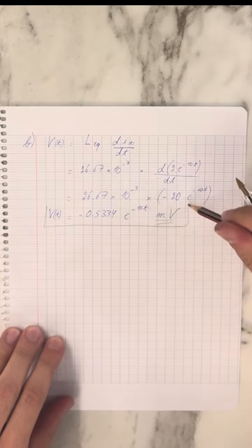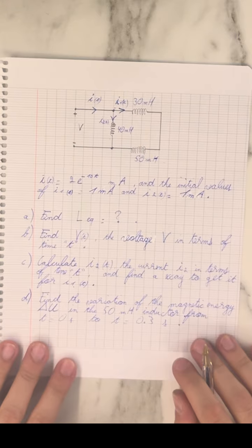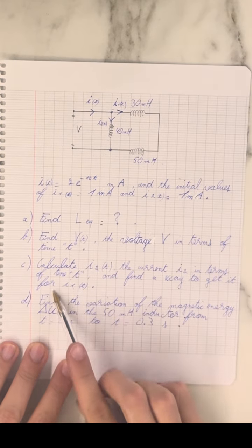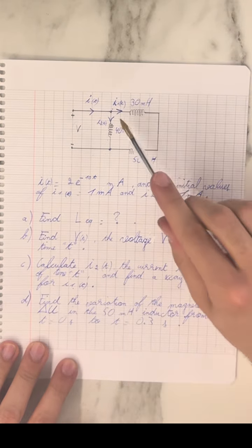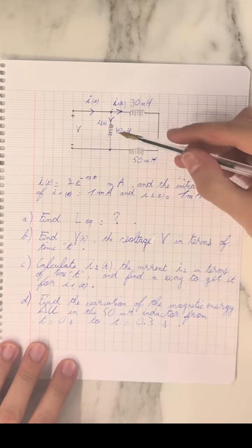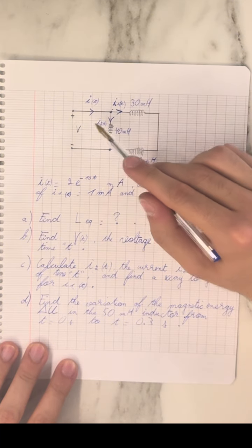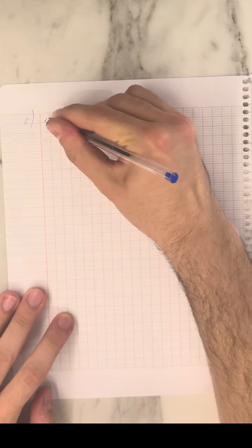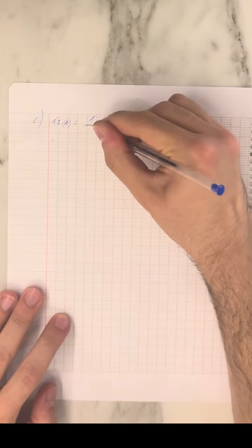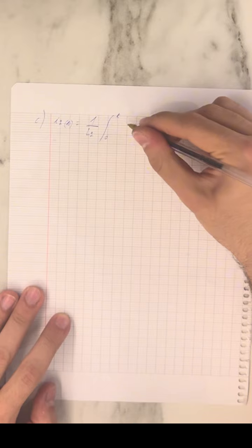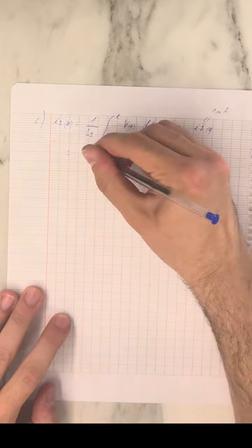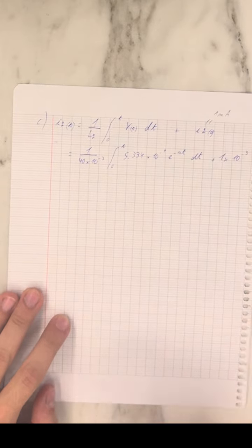In part C, we want to calculate I2 of t, the current in the 40 millihenry inductor, and then get I1 of t, the current passing through the 30 and 50 millihenry inductors. We noticed that the 40 millihenry inductor has the same voltage as V because they are in parallel. So we will use the formula I2 of t equal to 1 over L2 times the integral of V of t dt plus the initial value of I2, which is given as 1 milliamp.